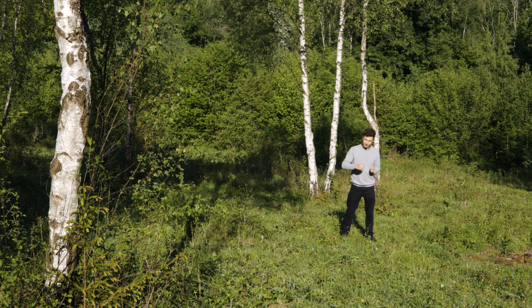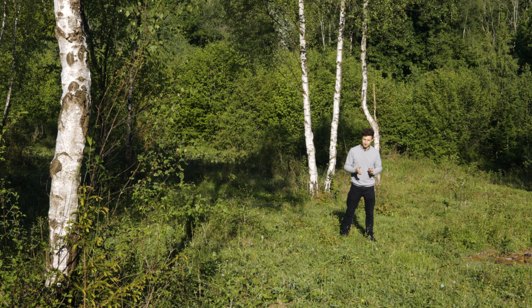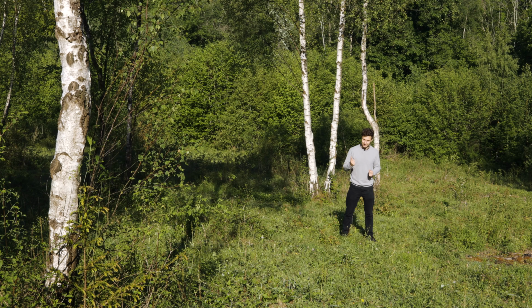Okay, so I think what we'll do now is we'll head to another part of the woodlands and we'll go through a few more tips which you can use in your woodland images. All right, see you there.